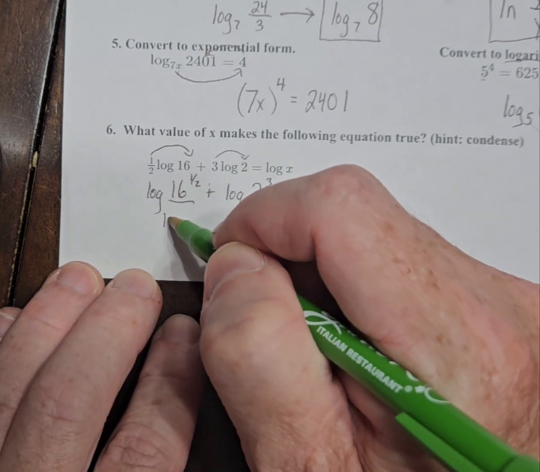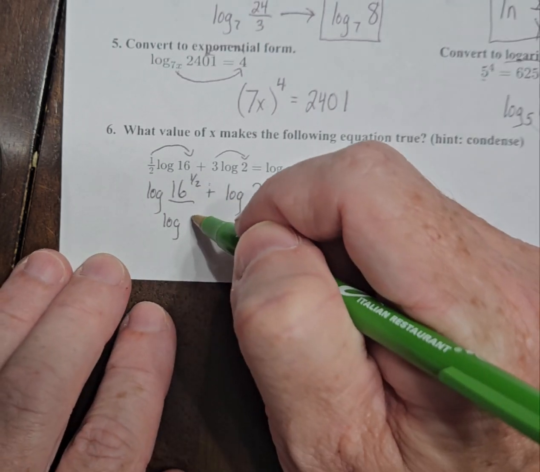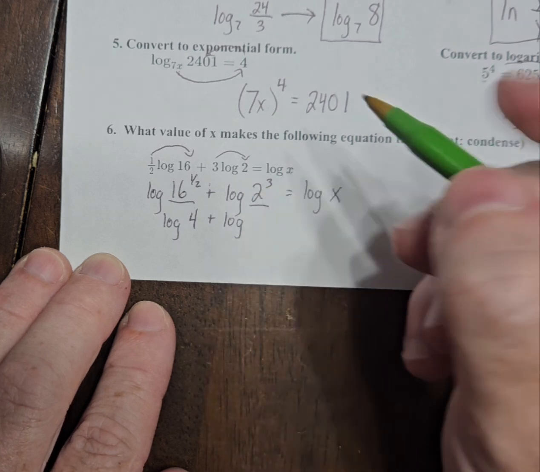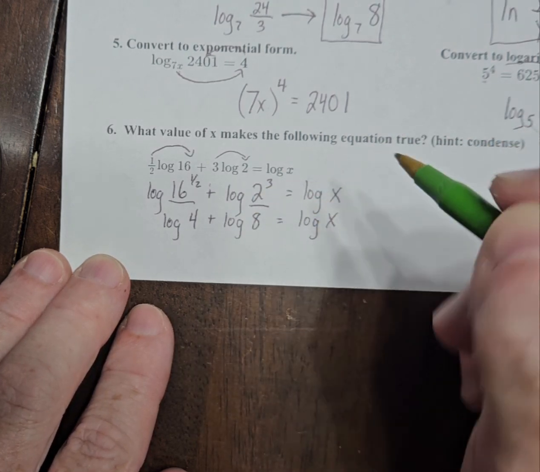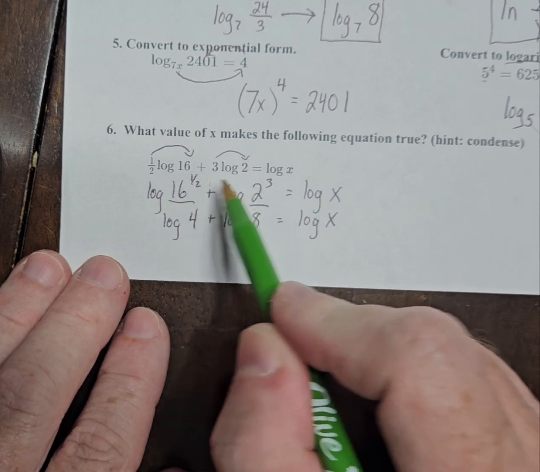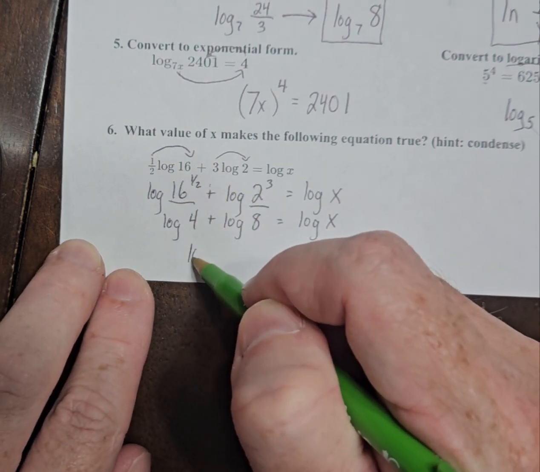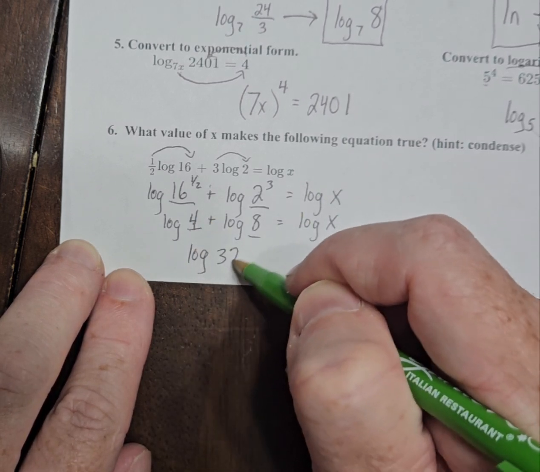But 16 to the 1/2 is the same thing as the square root of 16, which is 4. And 2 to the 3rd power is 8. So I'm going to go ahead and do that extra step. But like I said, you can just multiply those two numbers in Desmos and you'll get what we're about to get. Okay, so 4 times 8 is 32.